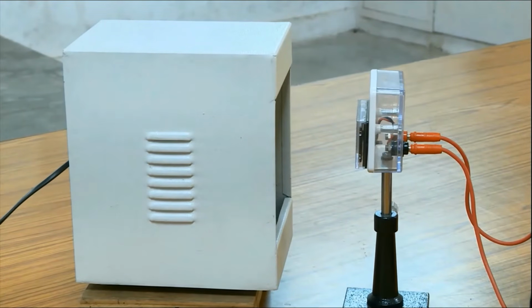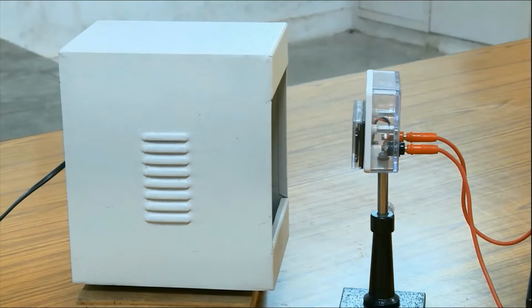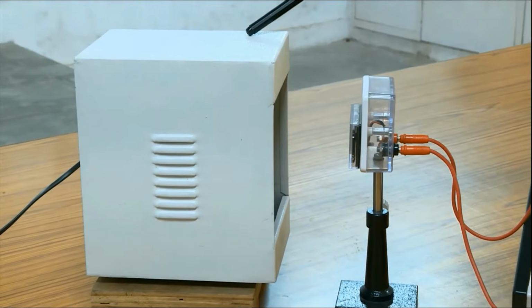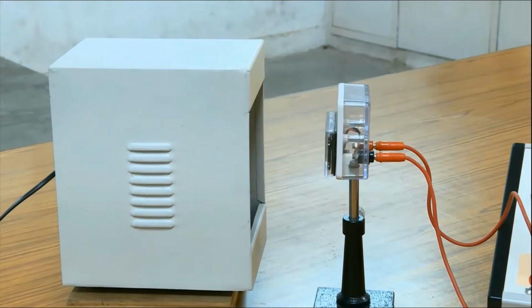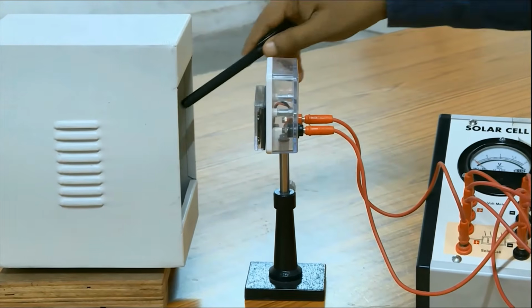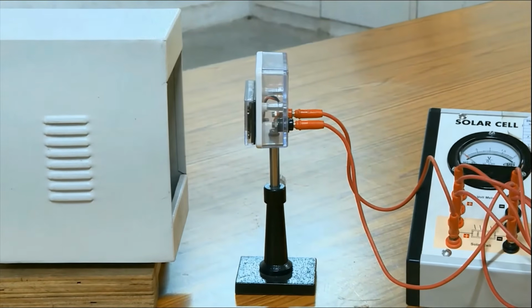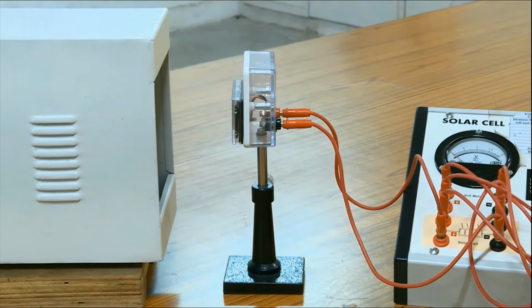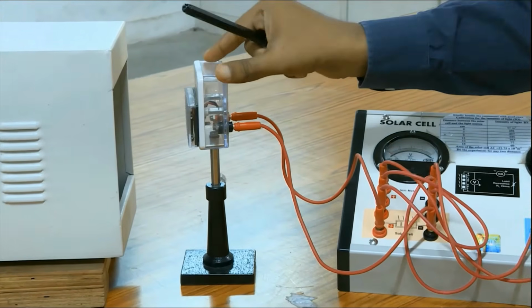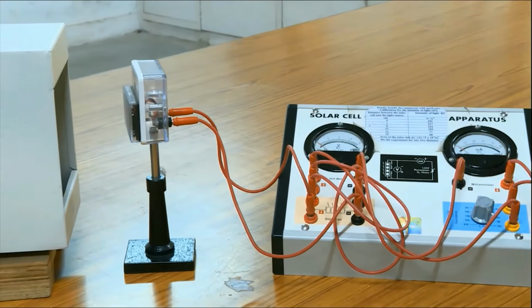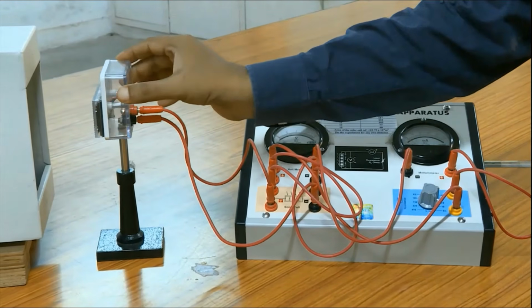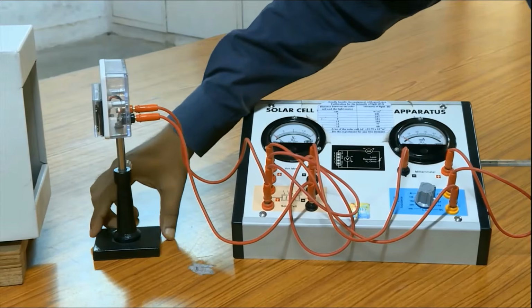So now let us come to the experimental part. First of all, here you can see the light source that you are using for the solar cell experiment. Since we are not using natural sunlight for doing this experiment, we are going to use one light bulb. Inside this there is a light bulb which we are going to use as the source of light. And next to it we have the solar cell here. This is the solar cell. So light is going to be incident on the solar cell perpendicularly.